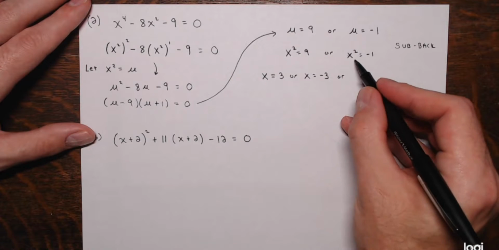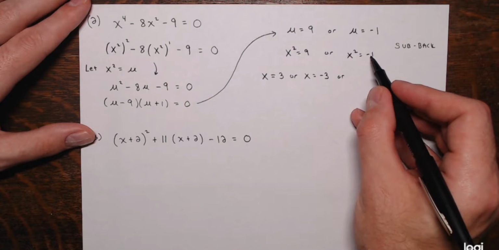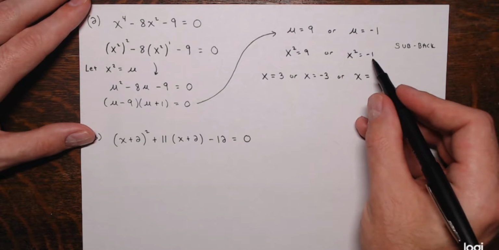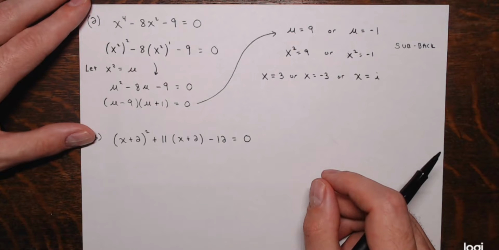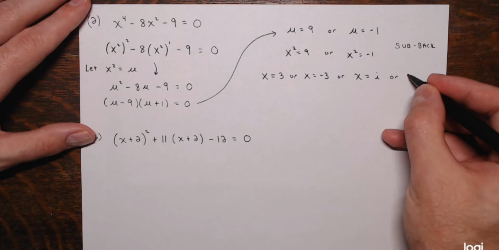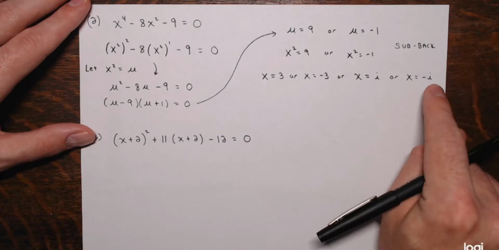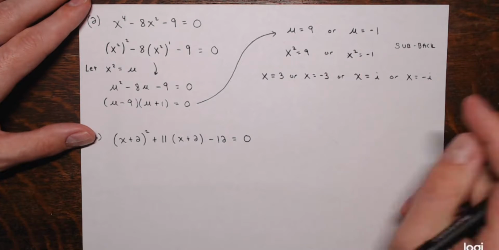Or, from the equation x squared equals negative 1, we're getting the possible solutions of x equals the principal square root of negative 1, which is i. Remember, square root of negative 1 will be imaginary, that i number. Or x equals the opposite of that, negative i. Right? If you square this, it'll still be i squared, which would be negative 1.